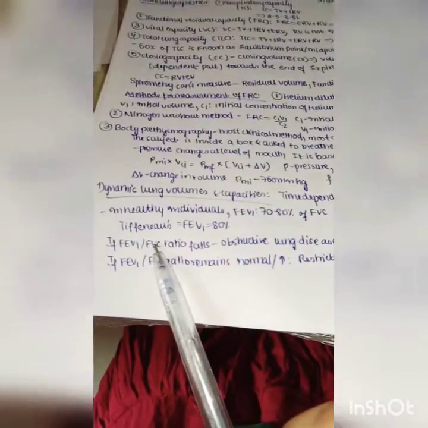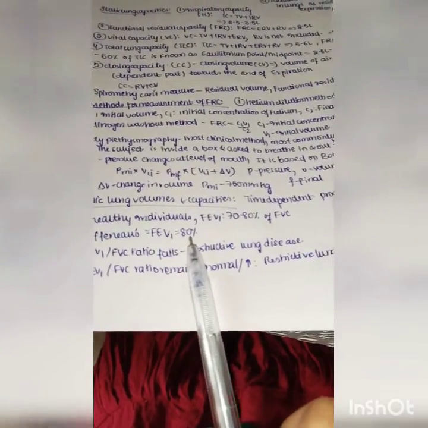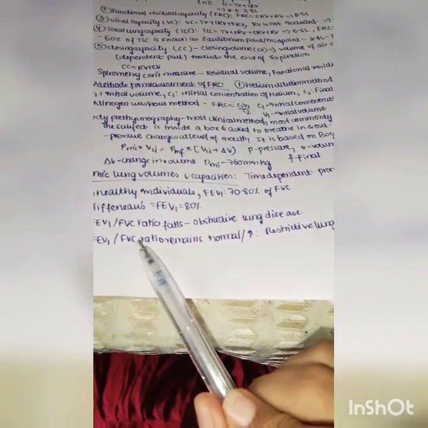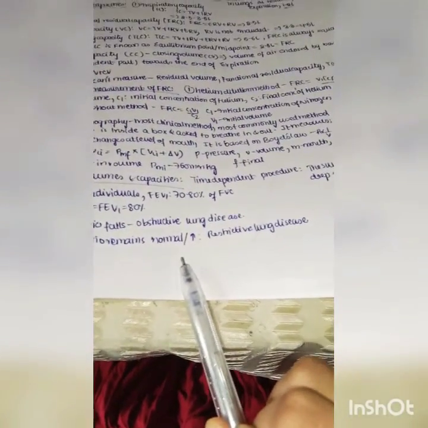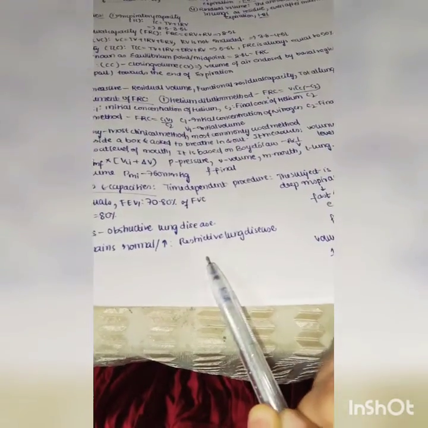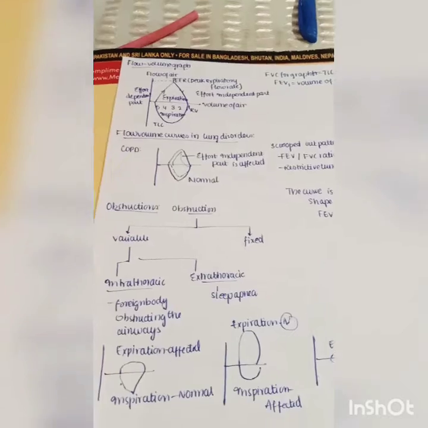In a healthy individual, FEV1 is around 70 to 80% of the forced vital capacity. If the FEV1 by FVC ratio falls, it may be indicative of obstructive lung disease, and if the FEV1 by FVC ratio remains normal or increases, it may indicate restrictive lung disease. Next, let us see the flow volume graph.